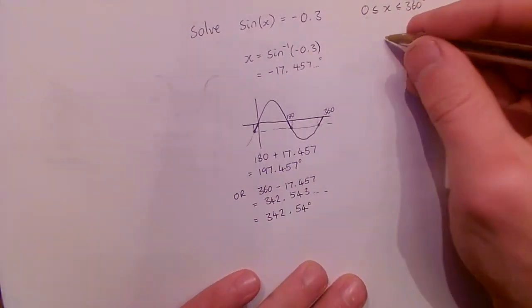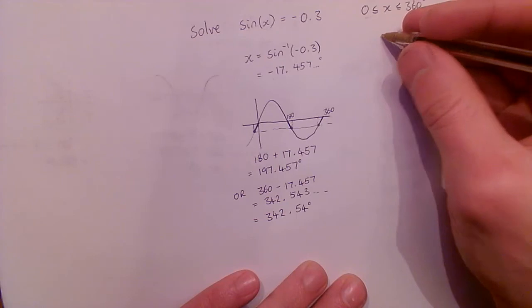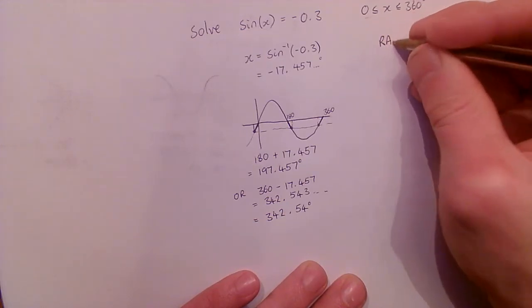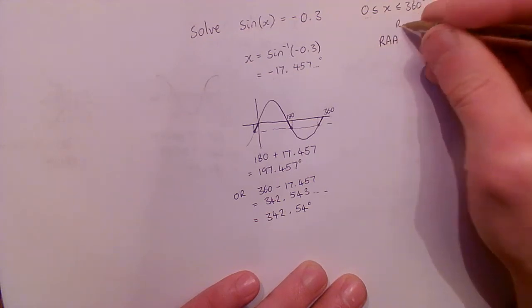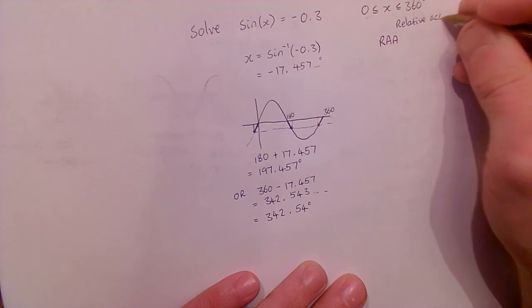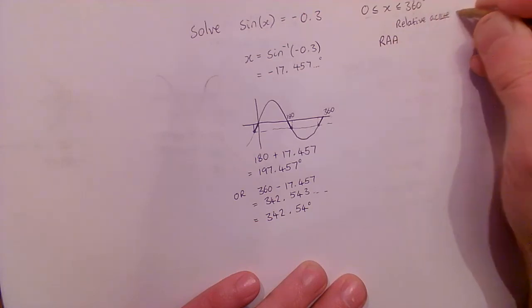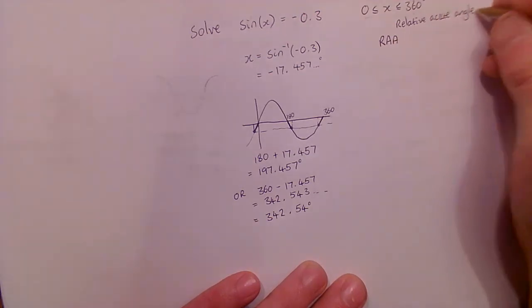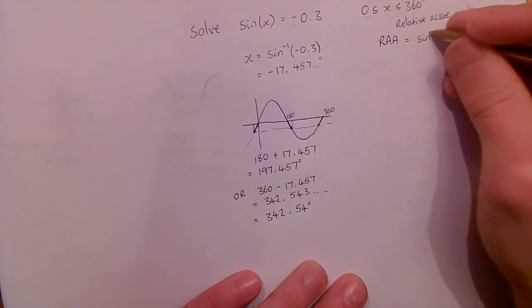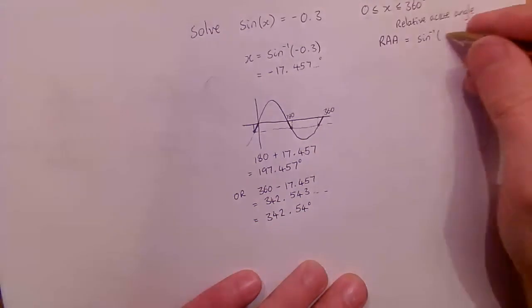If we're using our cast method, it's going to look a very little bit different. We generate something called the RAA. Now that stands for the relative acute angle. Now it's more complicated than it actually is, makes it sound more complicated. We do sine to the minus 1 and we take this as a positive.